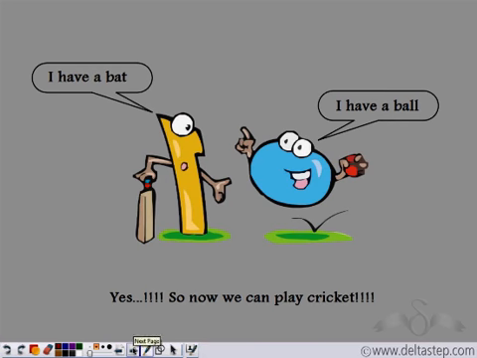This is a case, say one person has a bat, another person has a ball. Can they play cricket on their own? No, it's only when they decide to share the ball and the bat that they have, only then can they play cricket. So by sharing, both are happy. Similarly, in some cases, when atoms have 4 electrons in the valence shell, they do not gain or lose electrons. Instead, they share electrons. And by sharing electrons, they are stabilized.